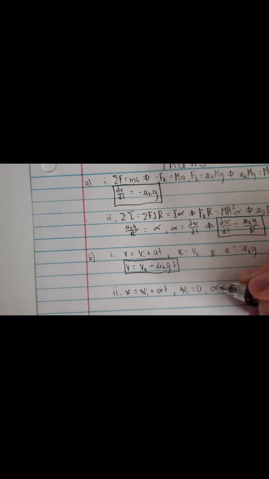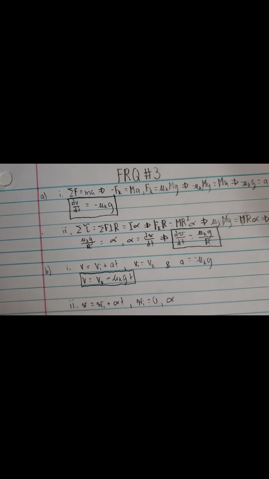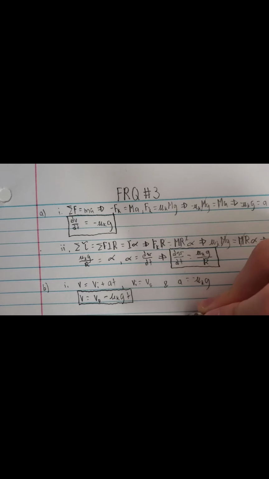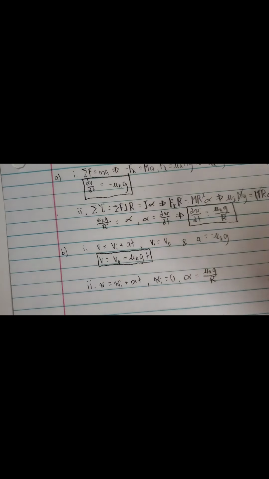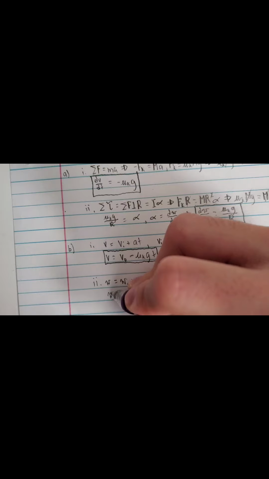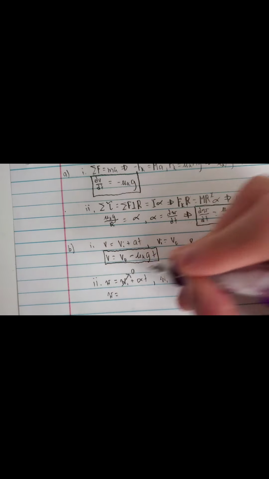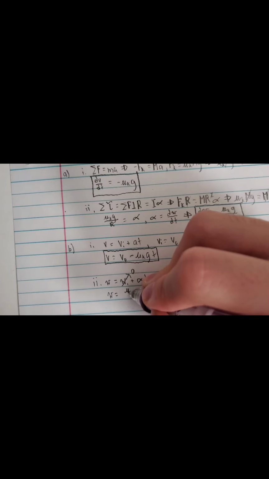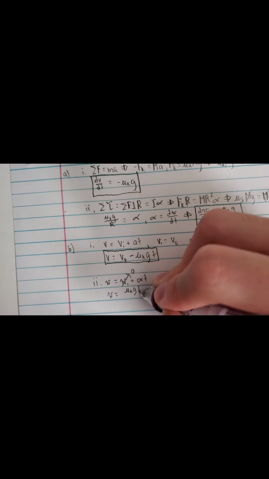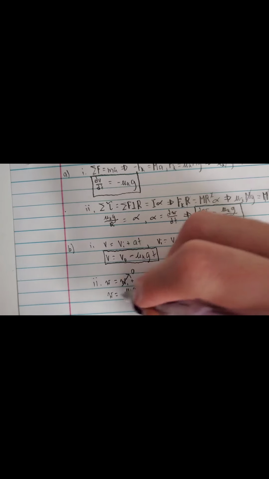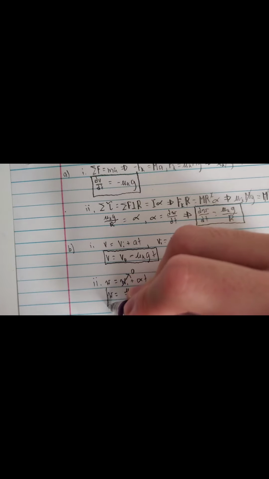My angular acceleration I found up here is mu k times g divided by r, and now I can just substitute it in. So omega is equal to mu k times g times t over r. Those are my equations.